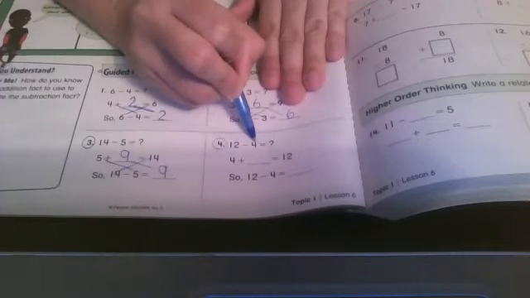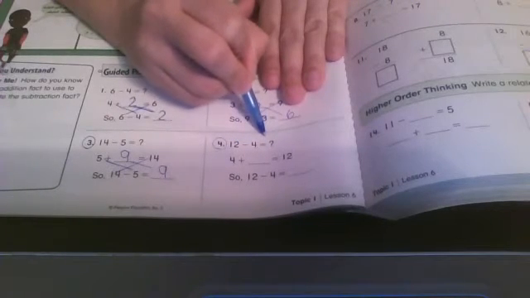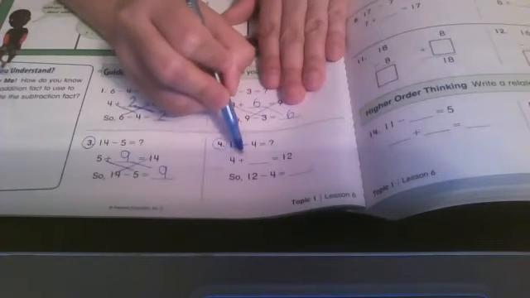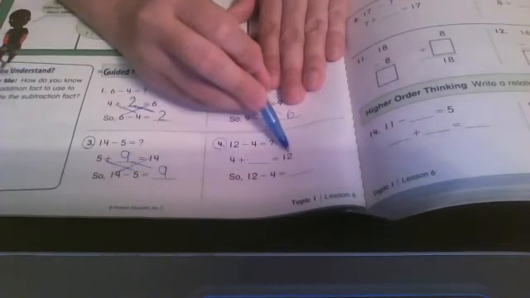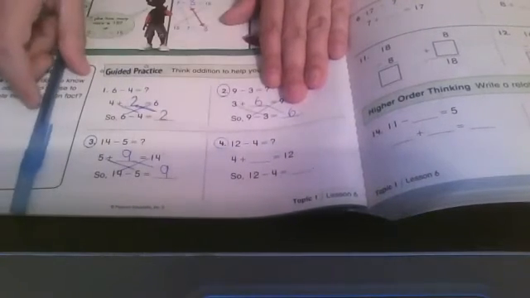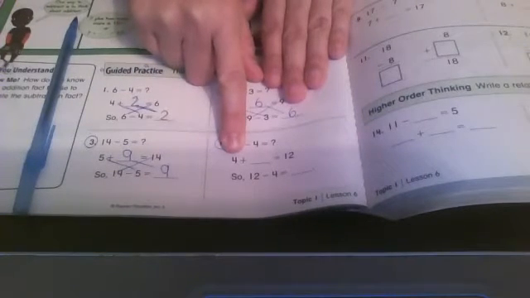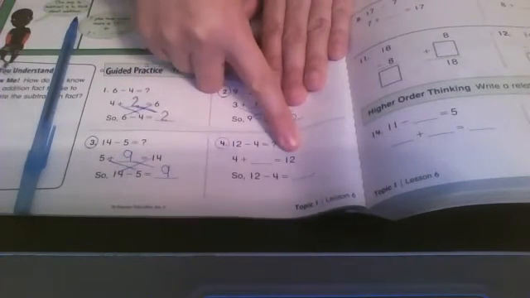12 minus 4 equals something. Again, they start us with addition first. 4 plus something equals 12. All right, you guys know what the strategy is, right? We're going to put this smaller number in our head, and we're going to count on until we get to the bigger number. So put 4 in our head, and we're going to count on until we get to 12.